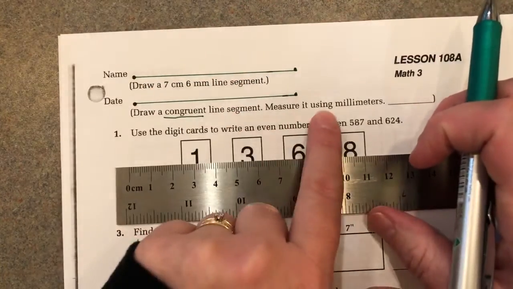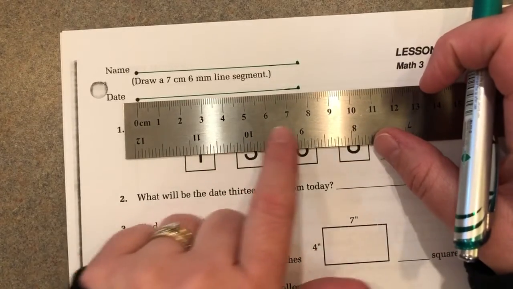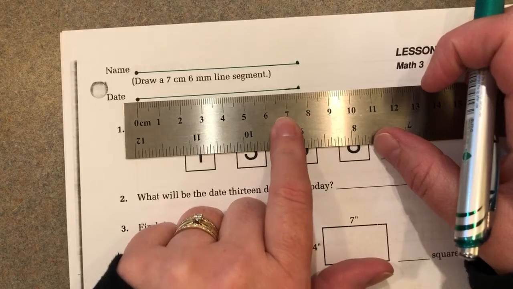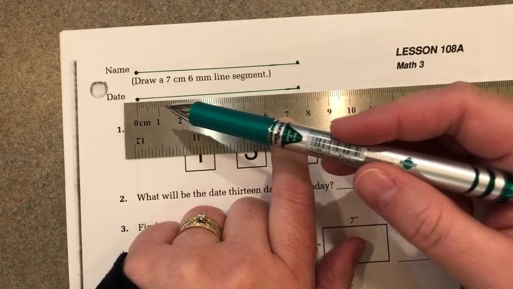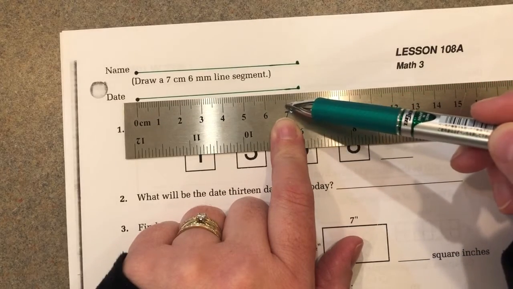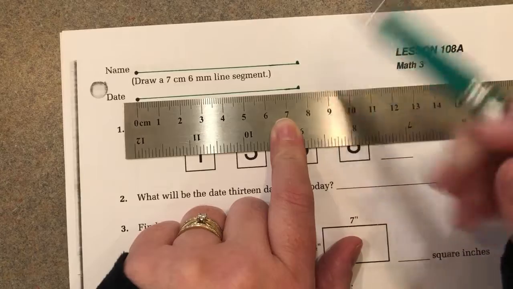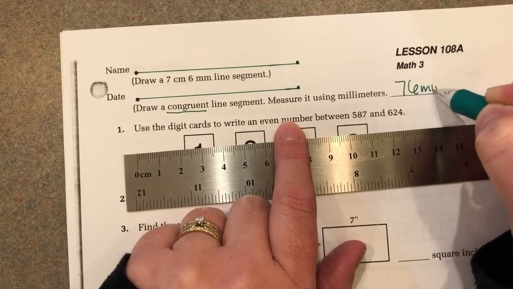Now it says measure it using millimeters. So remember, 7 centimeters, and each of those is 10 millimeters. So 10, 20, 30, 40, 50, 60, 70. Plus 6 more millimeters is 76 millimeters.